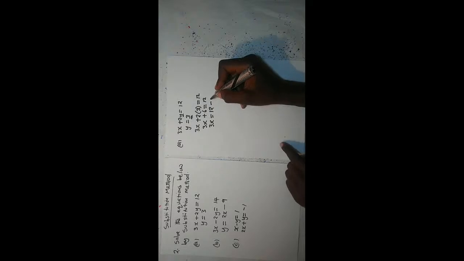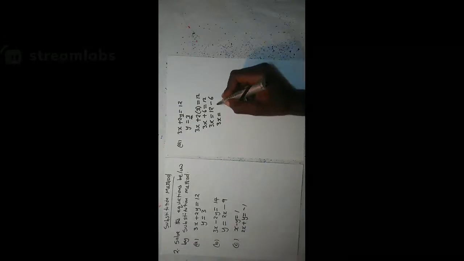We're going to have 3x plus 2 times 3 is equal to 12. And then we are going to have 3x, 2 times 3 here is 6, is equal to 12. And then we can collect like terms. 3x is equal to 12 minus 6 when the positive 6 goes to the other side. So 3x is equal to 6.